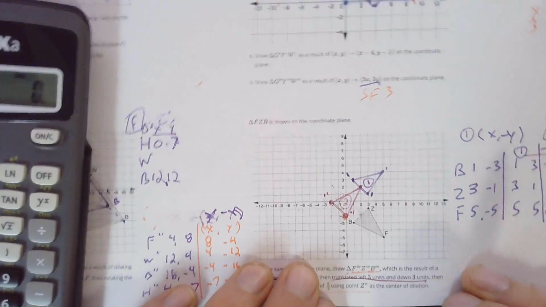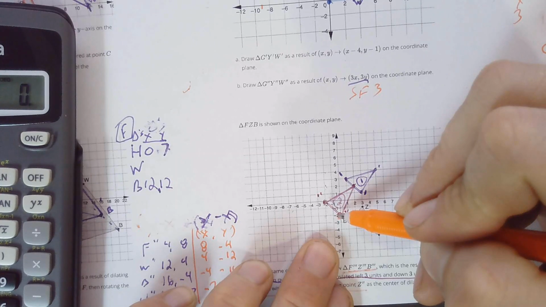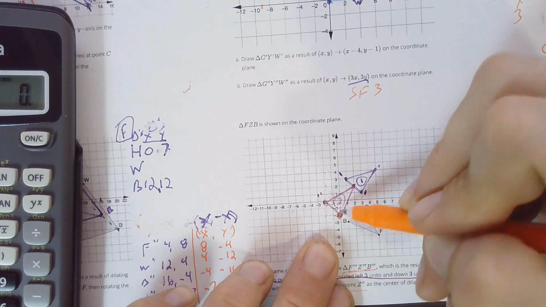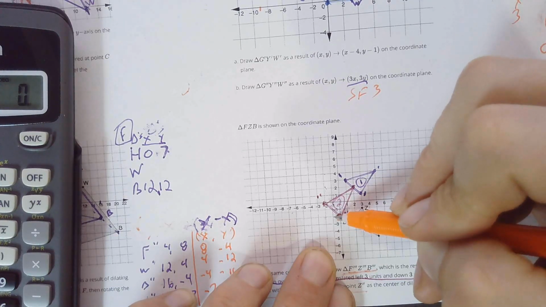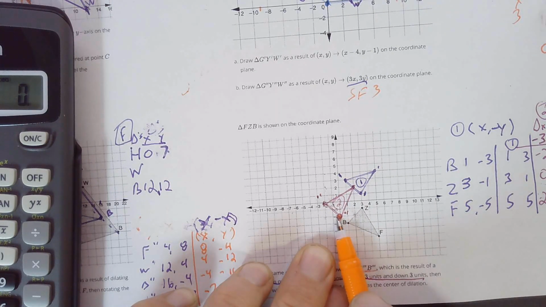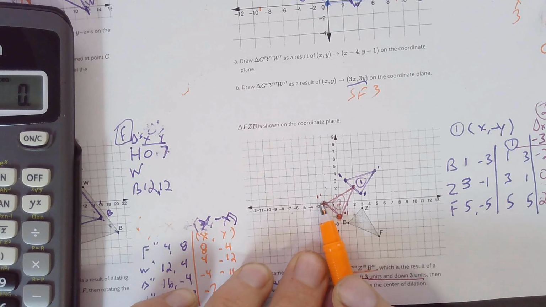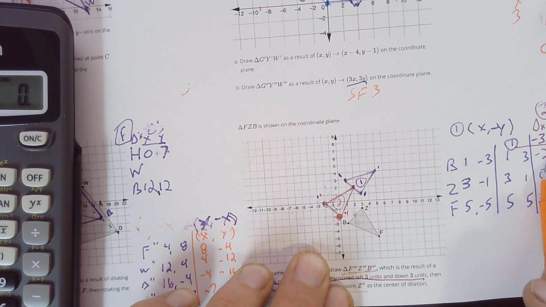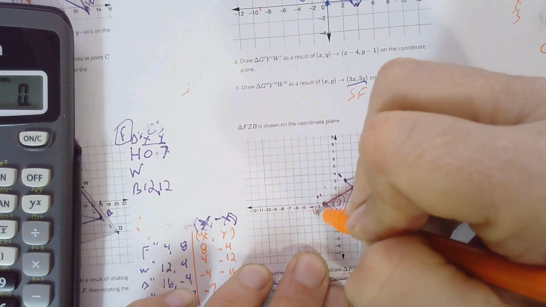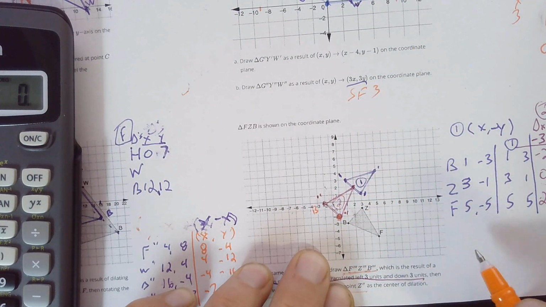Okay, so the distance between my x value and my y value between this point and this point. This is a -1. This was, let's see, -2. This is my b prime. That's my b, right? And this would make this my f.